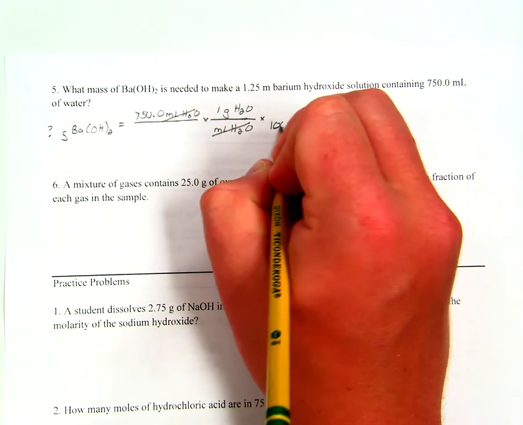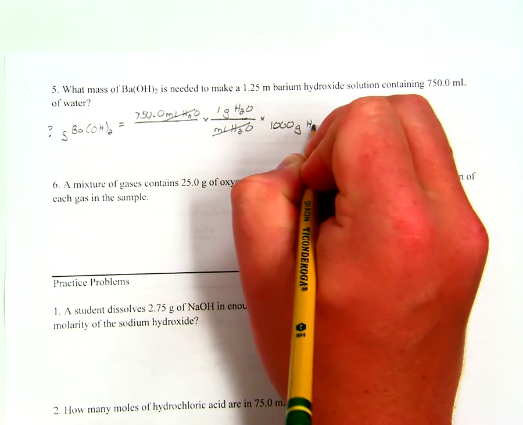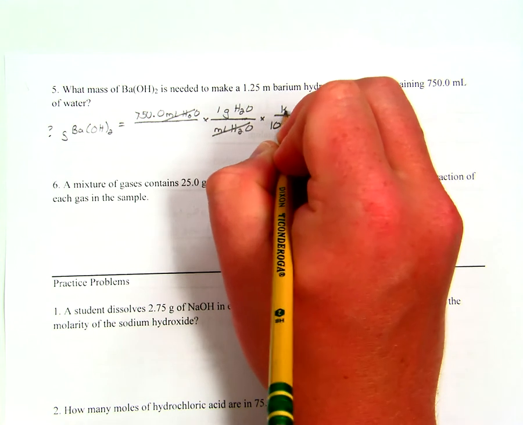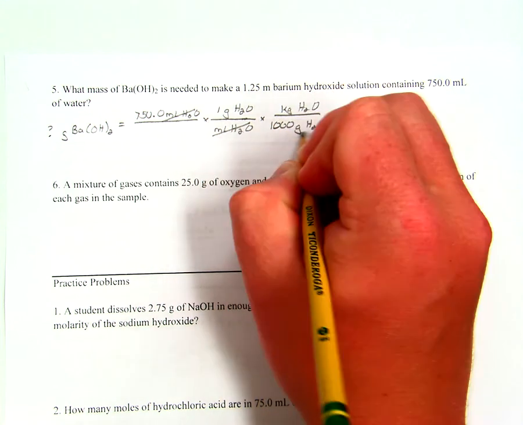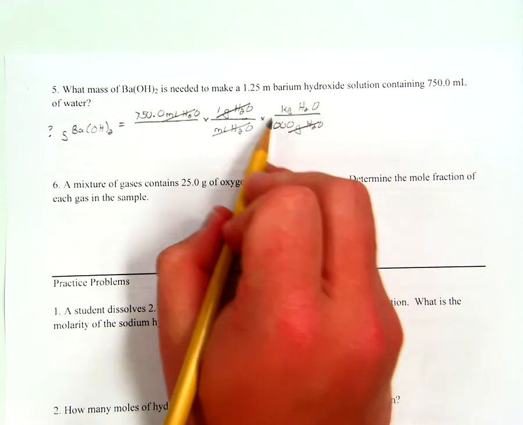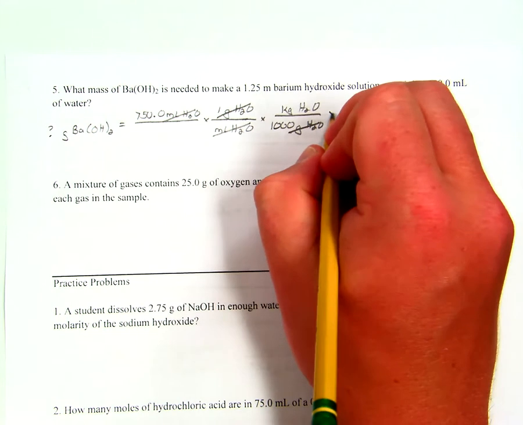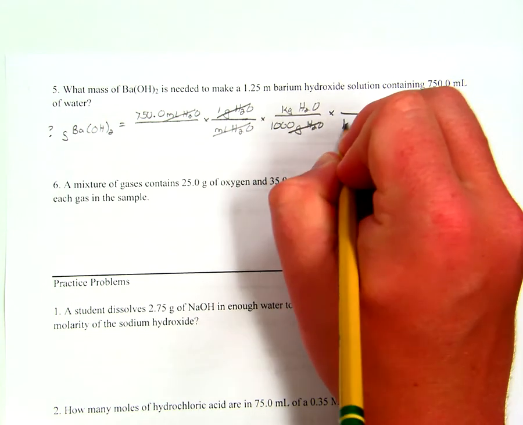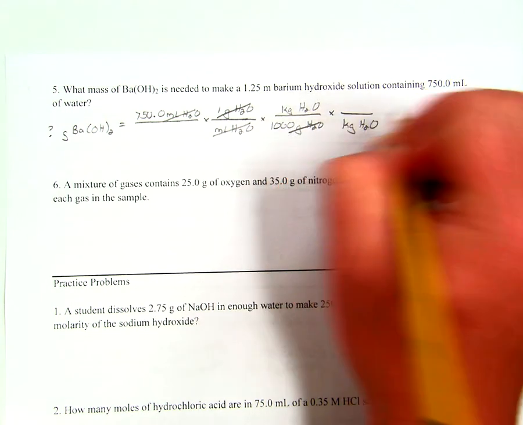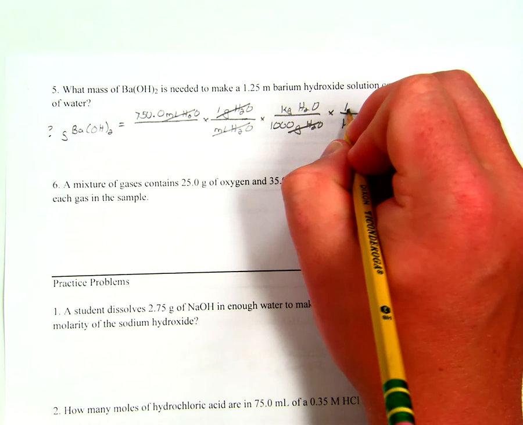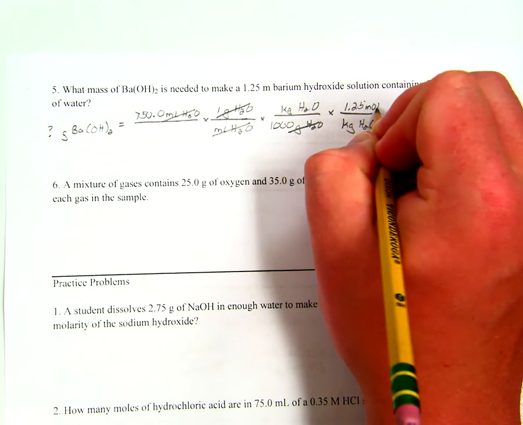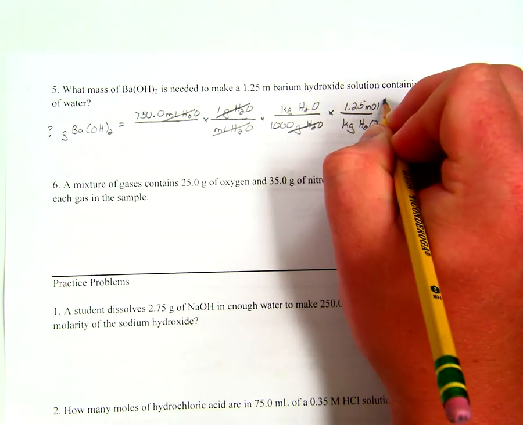And now we're in a position, because now we have our kilograms of solvent, that we can use our molality here. I know that in every kilogram of water, I will need to have 1.25 moles of the barium hydroxide, BaOH2, and now that we're in moles, we can convert to grams.